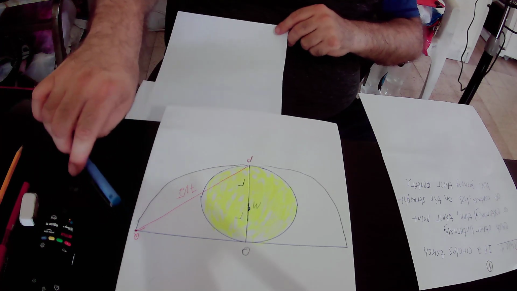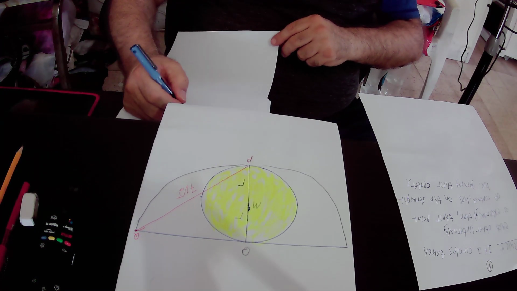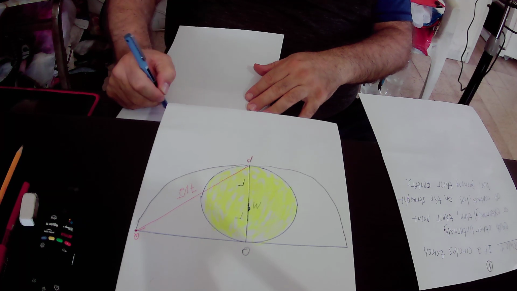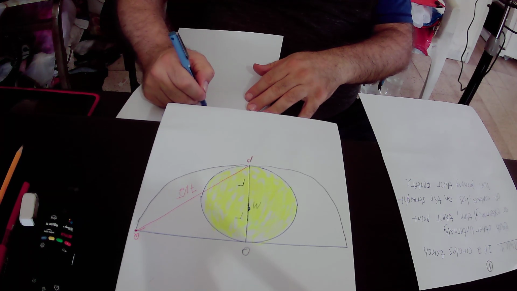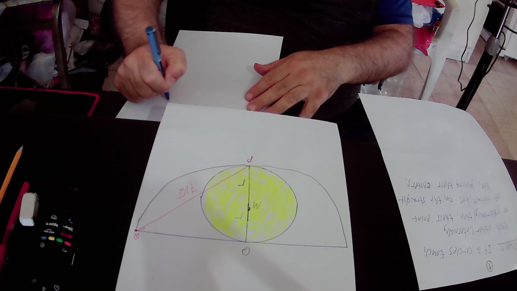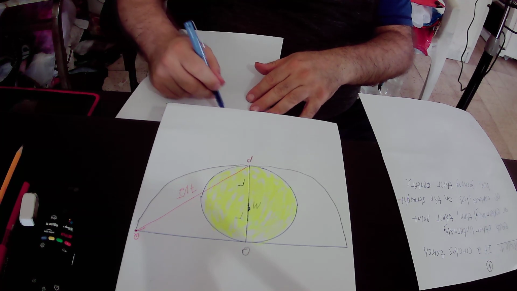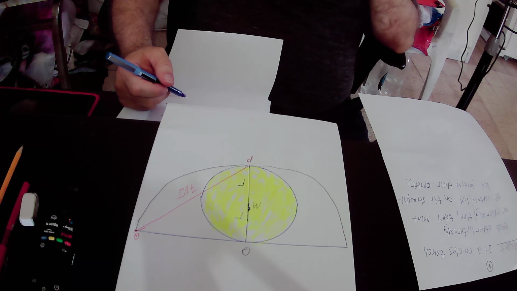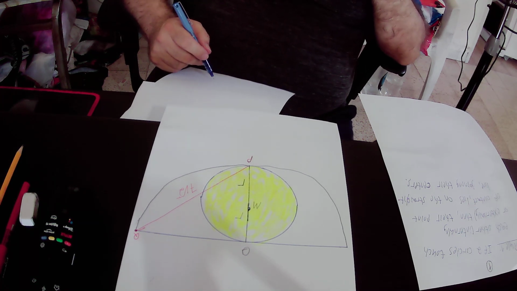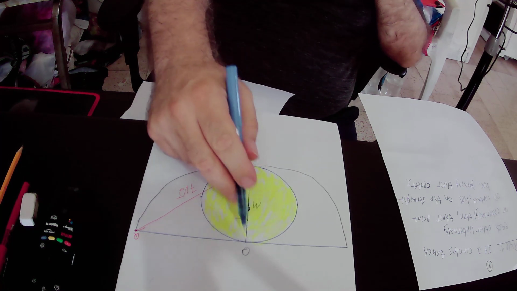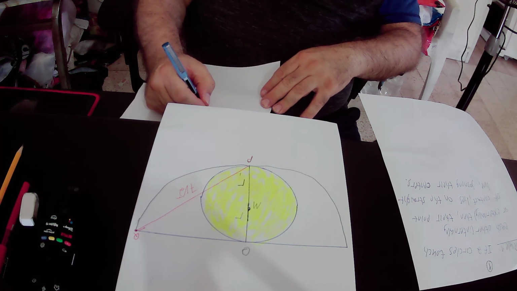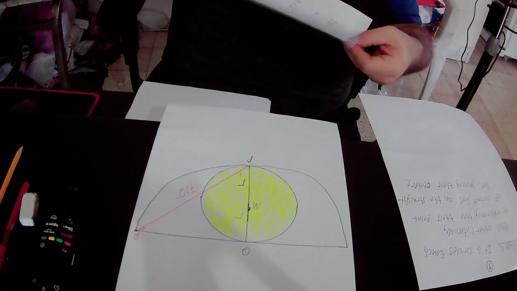Okay, so actually we can conclude that PMO, or PO, is a straight line, and we can also say that PO equals 2 times small r.